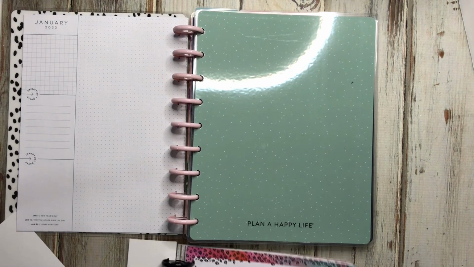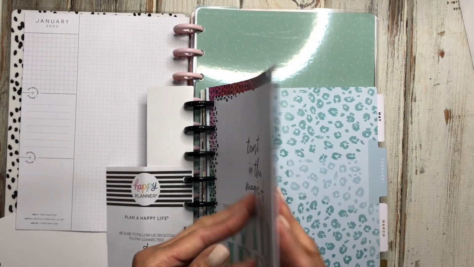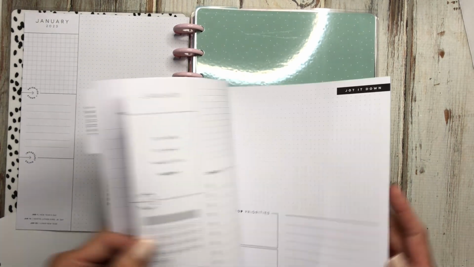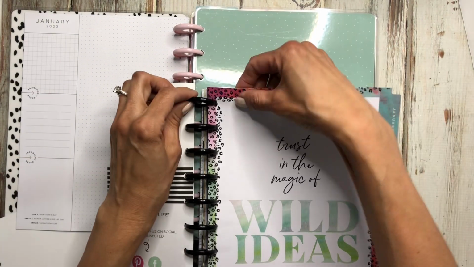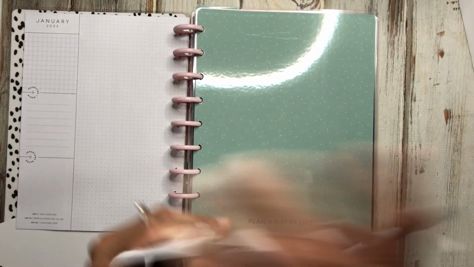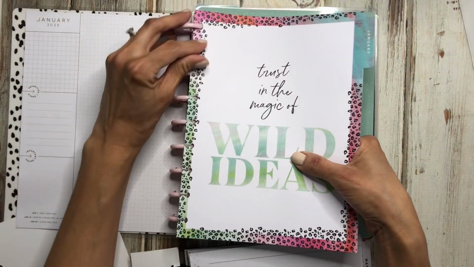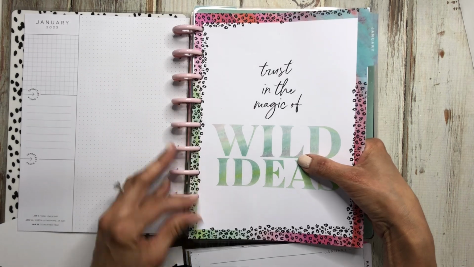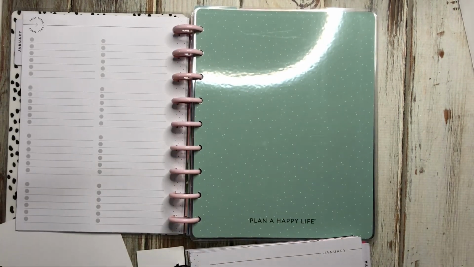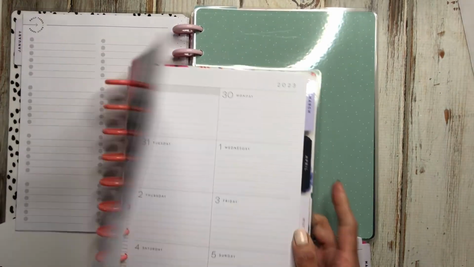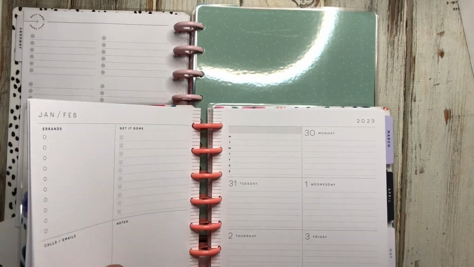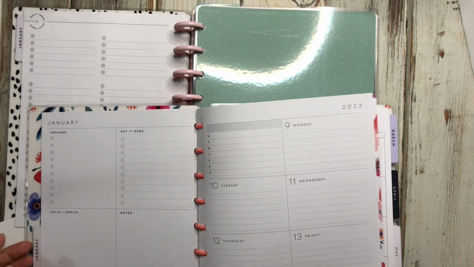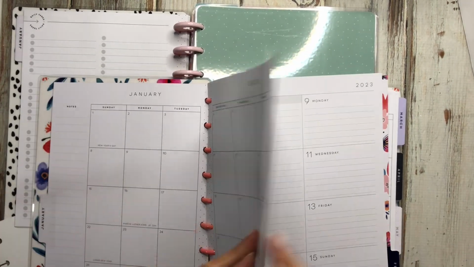So this is where the fun part comes in. So I'm just going to take these two pages right here. I'm going to take the divider and the two pages. We're going to put them like this. And then we are going to go back to the social media planner that I was using. So here we got February, that says February. So here we have January.